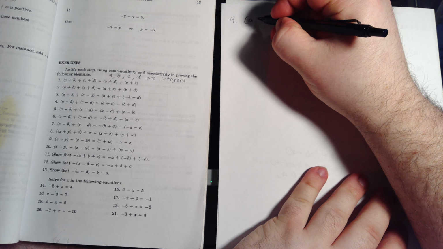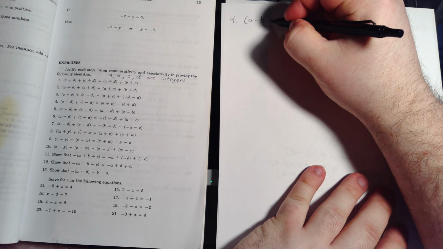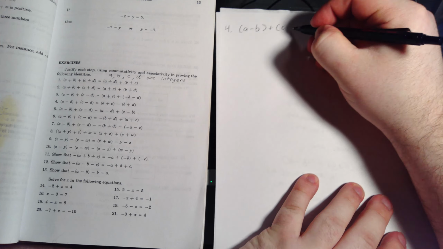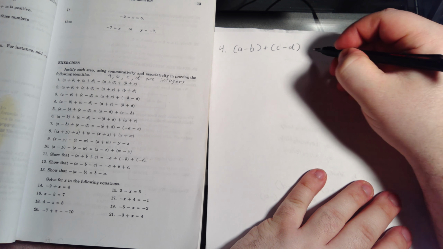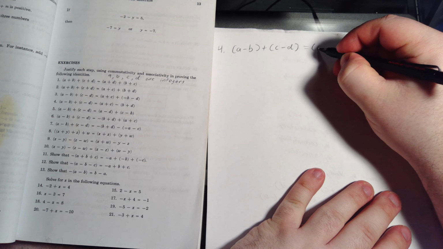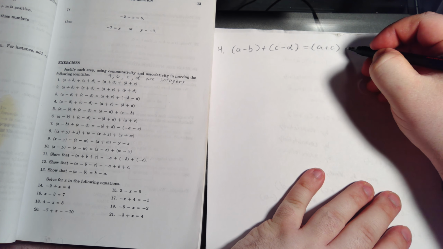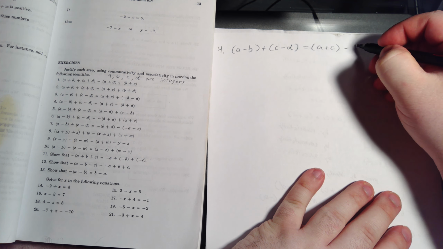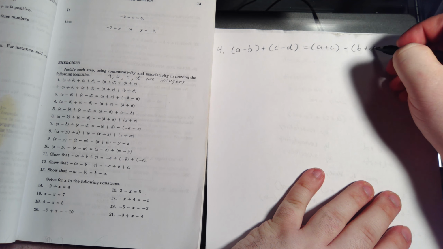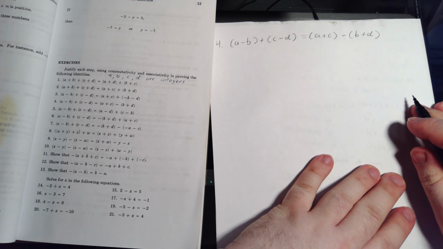Let's move on to question 4. We have A minus B plus C minus D is equal to A plus C in parentheses minus B plus D in parentheses.